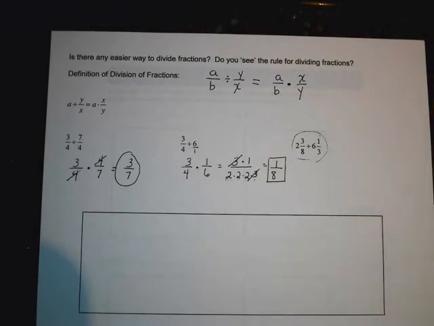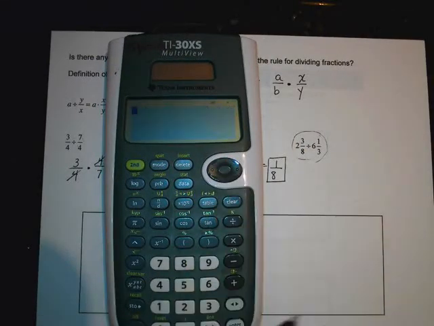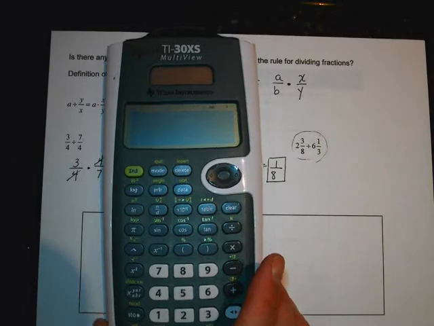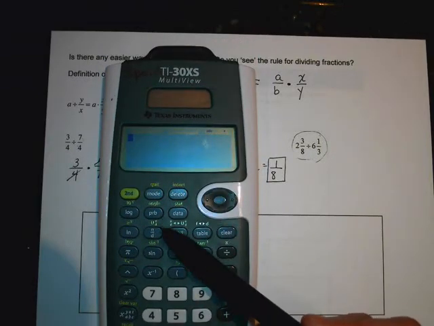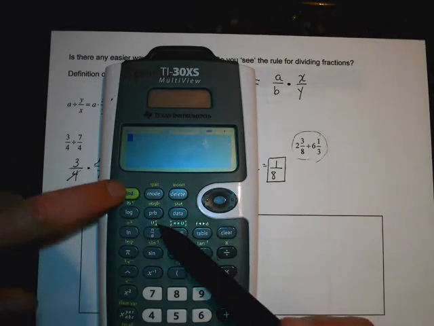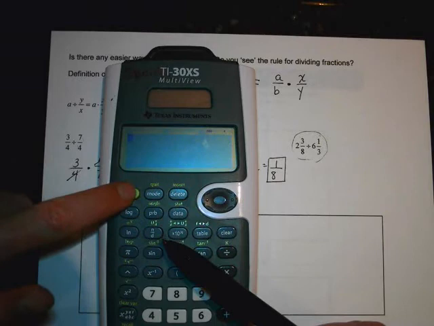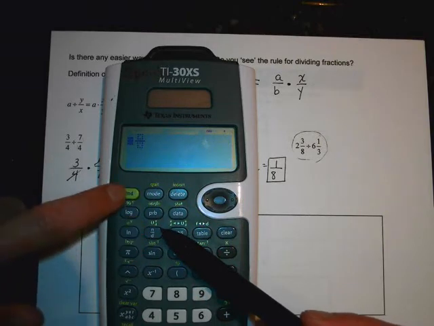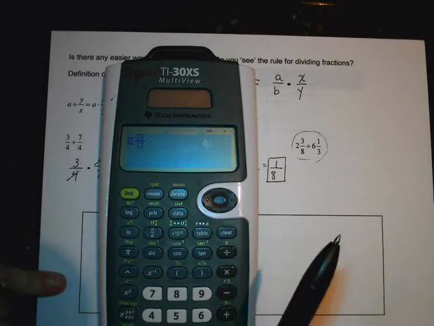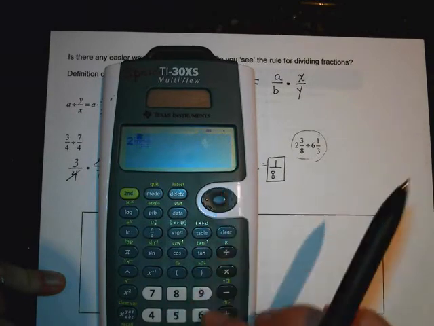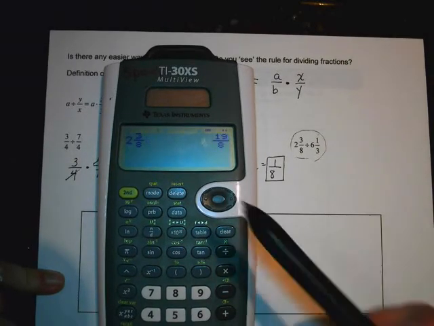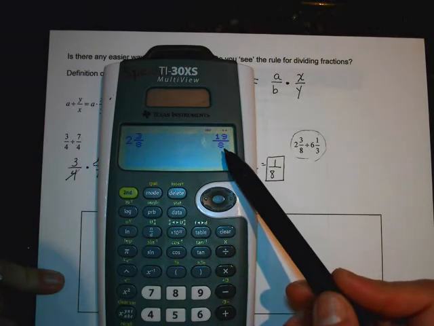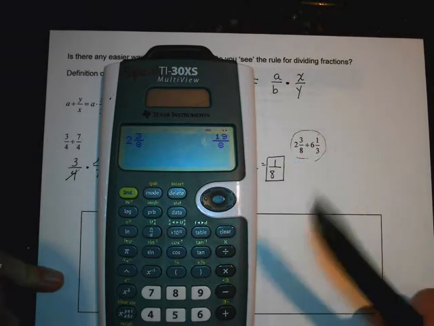Oh, you know what? Let me show you how to do some of these on your calculator, actually. You ready? If you have your calculator and you don't remember how to put improper fractions and mixed numbers in, the n/d key is your fraction key. And at the top, do you see the mixed number that's in green? You have to hit the second key first. So just let me show you a couple of things on your calculator. So 2 3/8. If you enter in a mixed number and you hit enter, it will automatically change it to an improper fraction. So that's kind of cool.